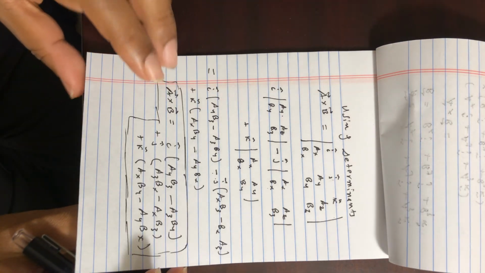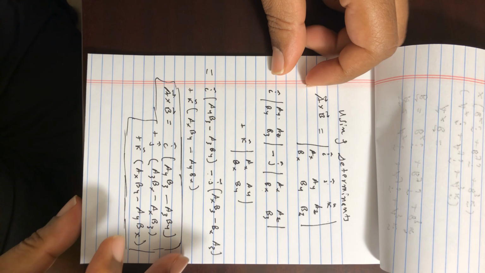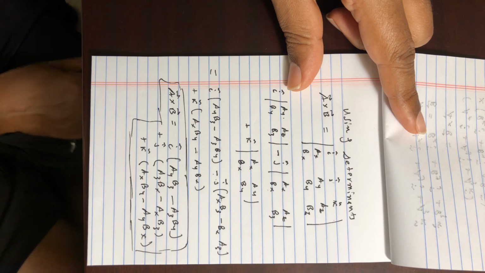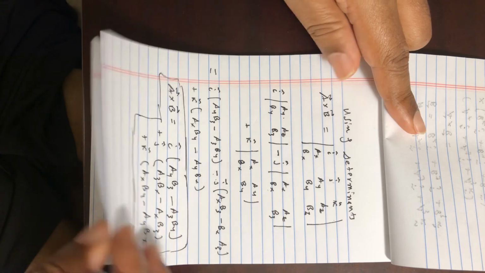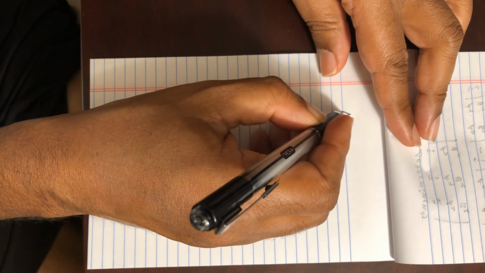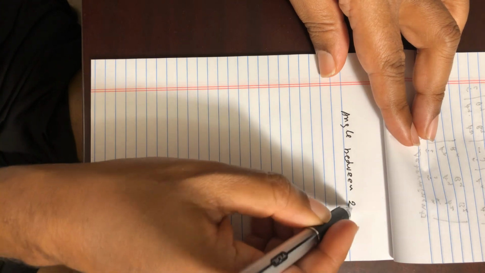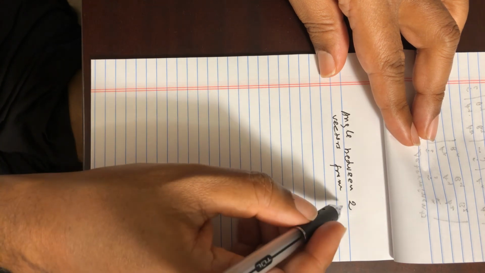Now, we're going to look at finding the angle between two vectors from a cross product.